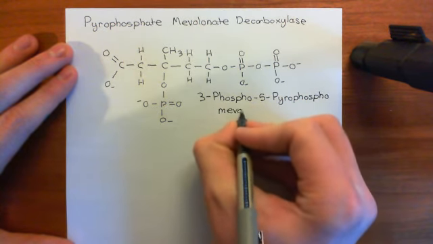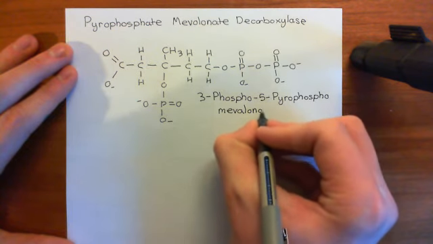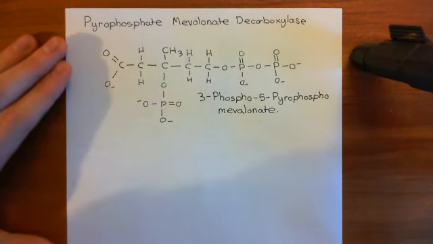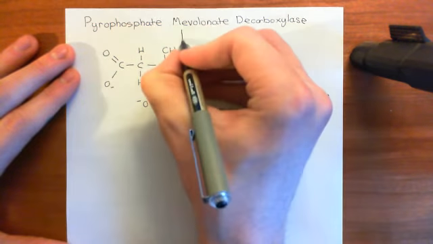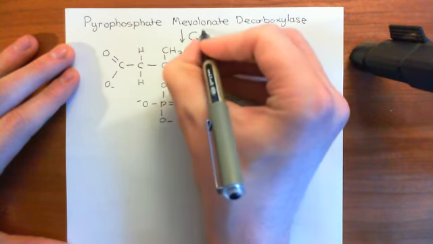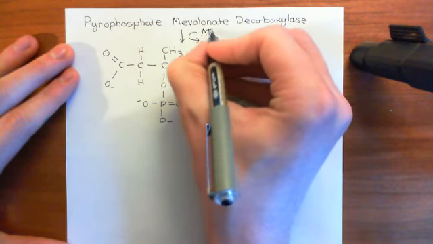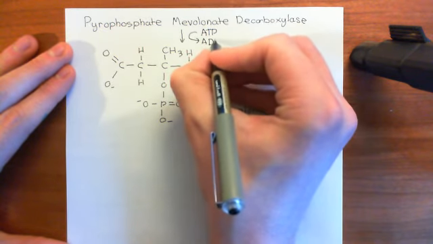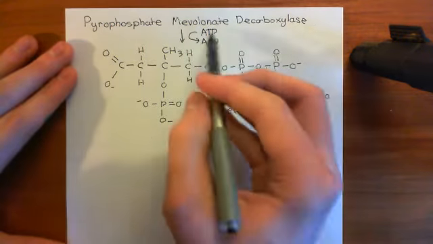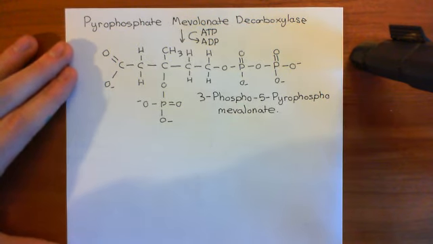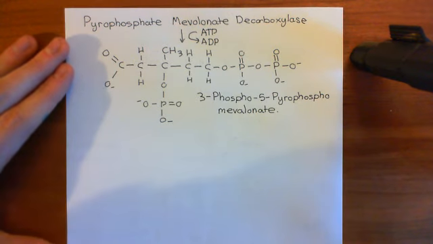It should all be one word, but I can't fit it in there. Basically this enzyme, pyrophosphate mevalonate decarboxylase, will catalyze this first reaction by nicking the phosphate group from ATP and sticking it onto the alcohol group that comes off the third carbon of the 5-pyrophosphomevalonate.